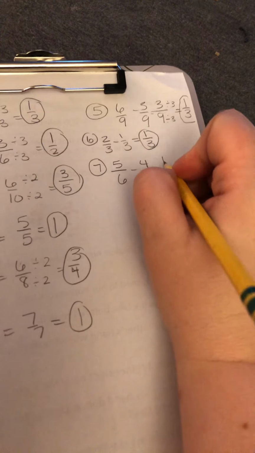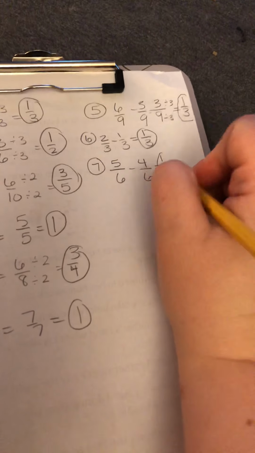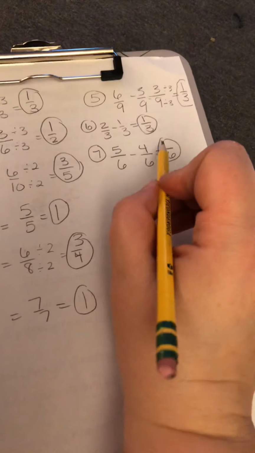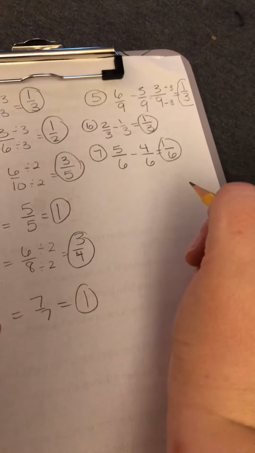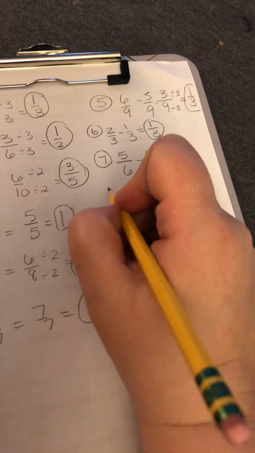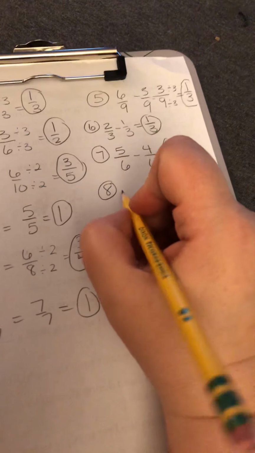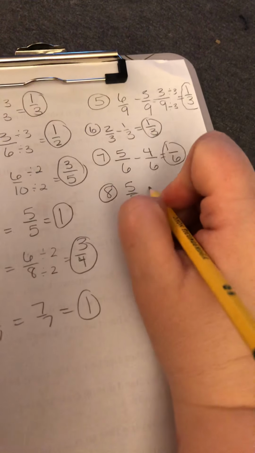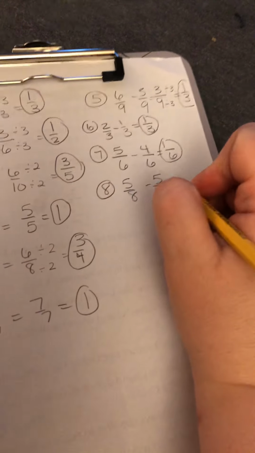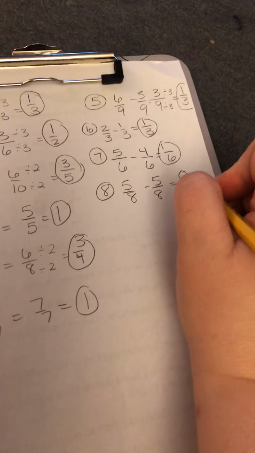5 minus 4 is 1. 6. Remember what we said today? Anytime you have a 1 as your numerator, you're already in simplest form. So 5/8 minus 5/8 equals 0/8, which just is a 0.